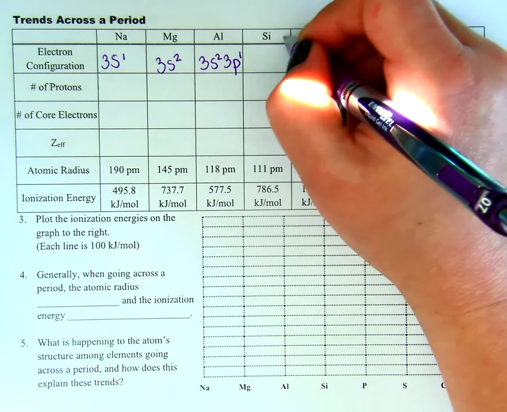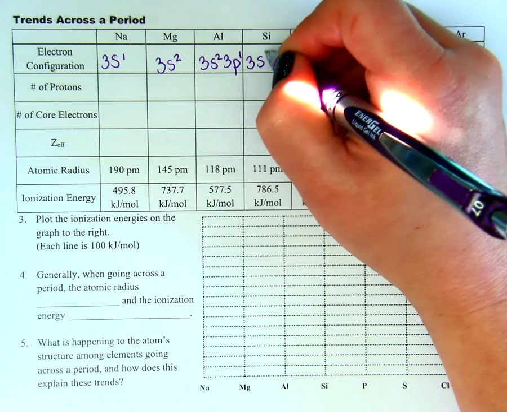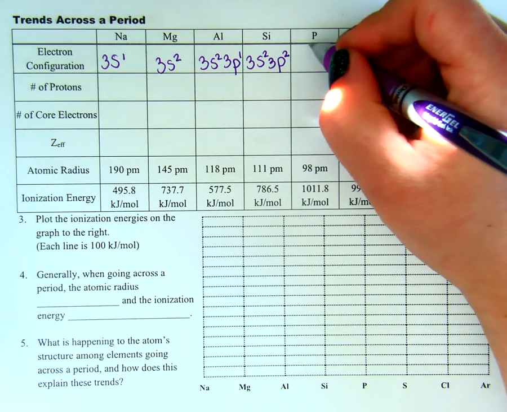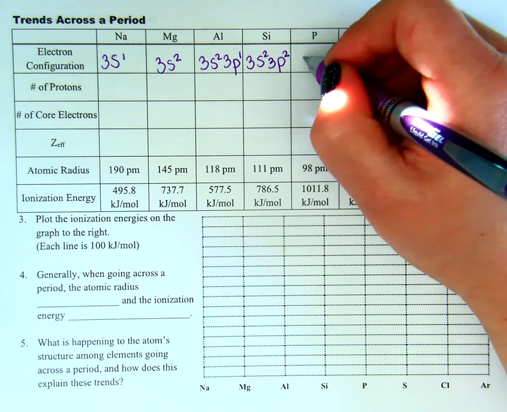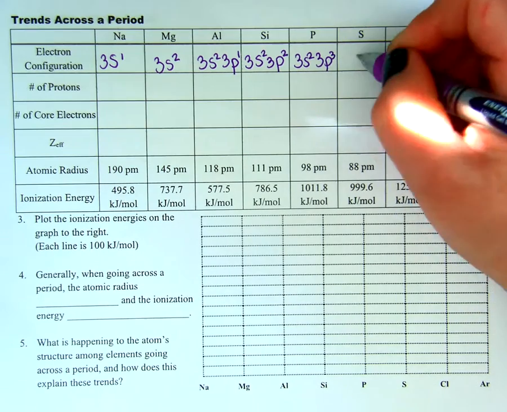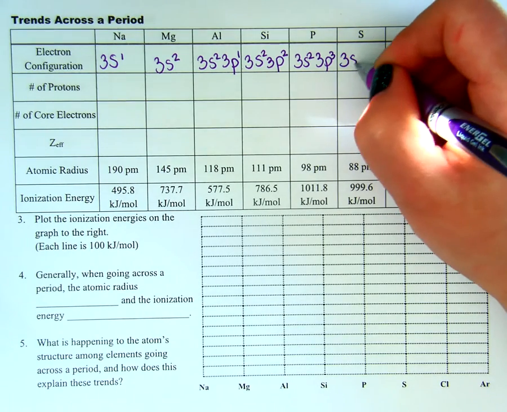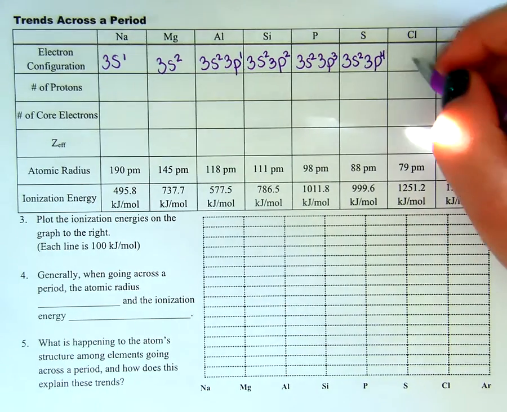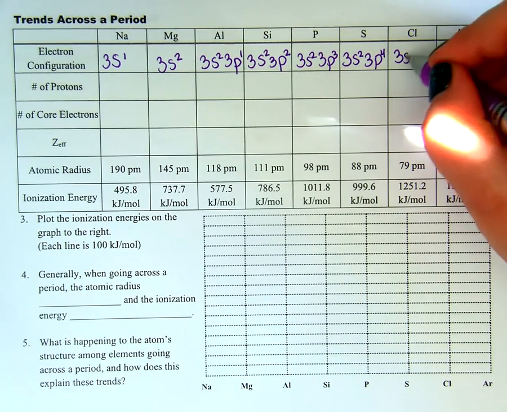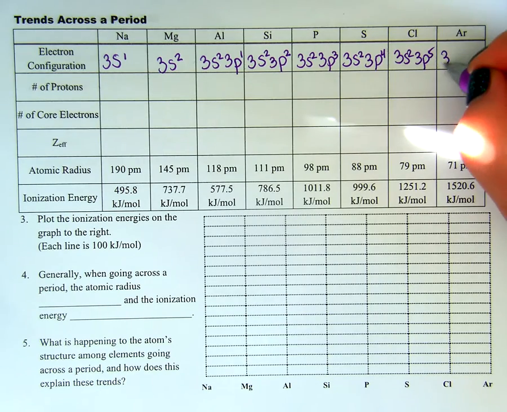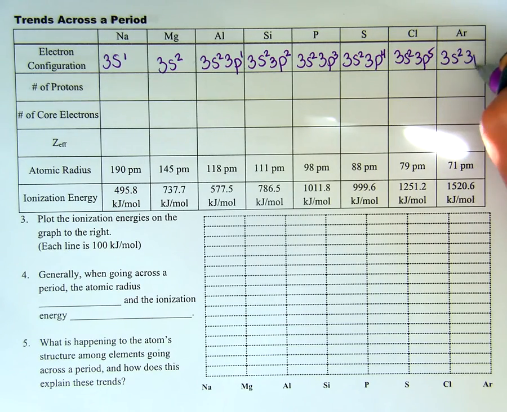For silicon, 3s2, 3p2. For phosphorus, 3s2, 3p3. For sulfur, 3s2, 3p4. For chlorine, 3s2, 3p5. And finally for argon, 3s2, 3p6.